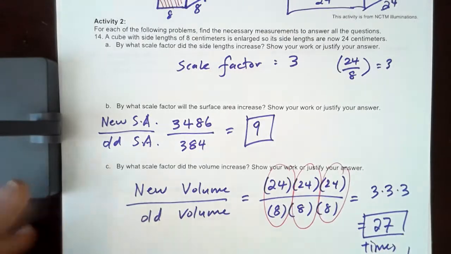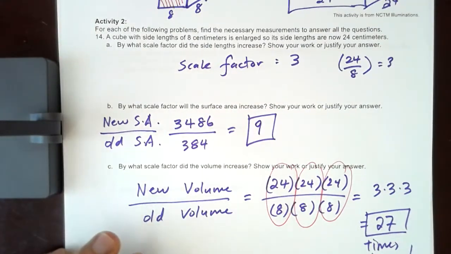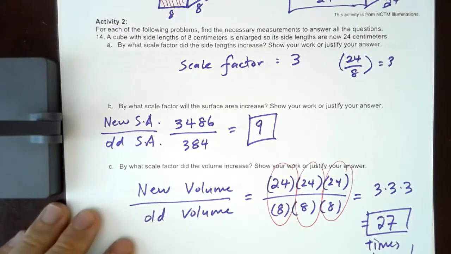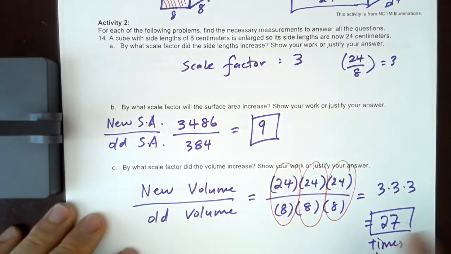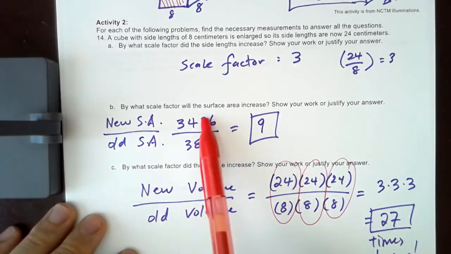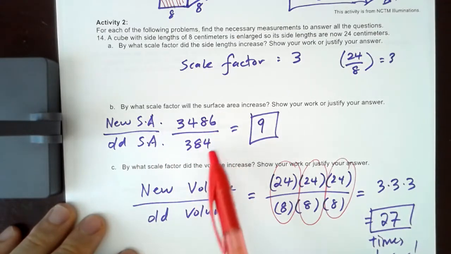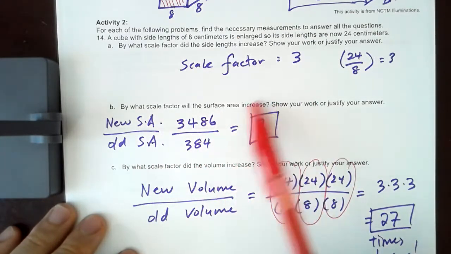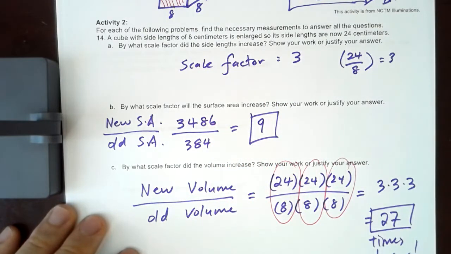Okay, this is kind of like an abstract concept, but I hope this example made sense for you. Now if it didn't make sense, you might want to review it. Notice how all I'm doing is finding the surface area of the new cube and dividing it by the old cube, and calculating how many times bigger the new is divided by the old.